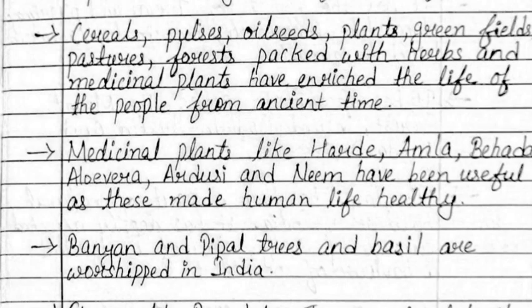Cereals, pulses, oilseeds, plants, green fields, pastures, forests packed with herbs and medicinal plants have enriched the life of the people from ancient time. Medicinal plants like harde, amla, behada, aloe vera, adusi, and neem have been useful as these made human life healthy.